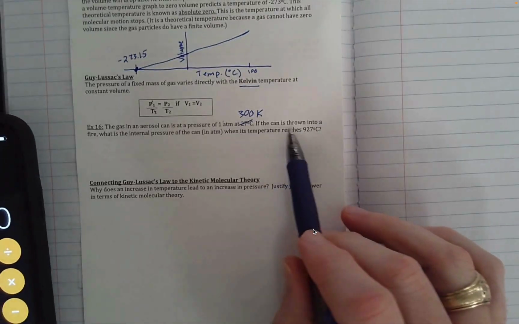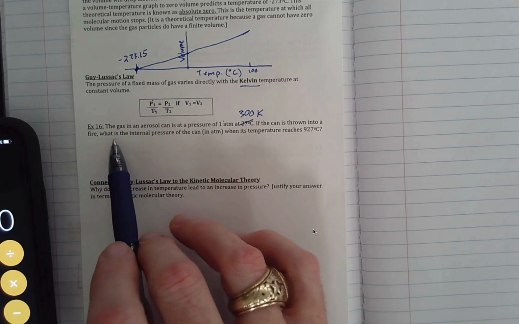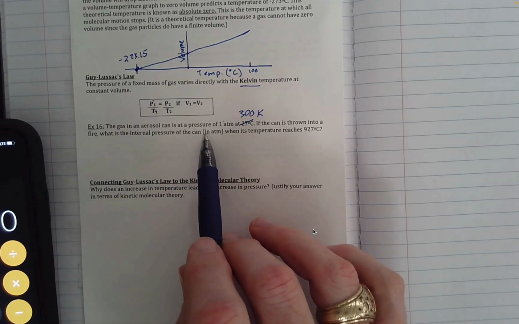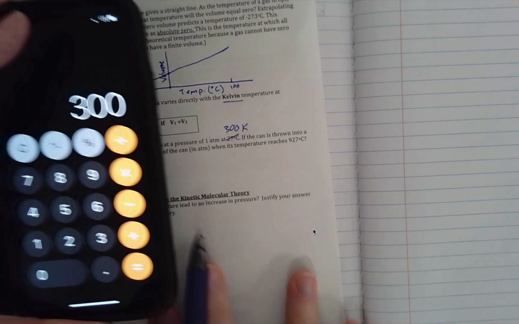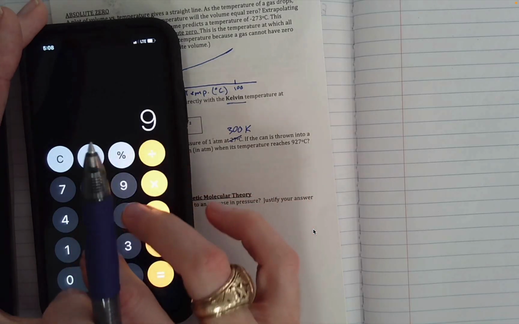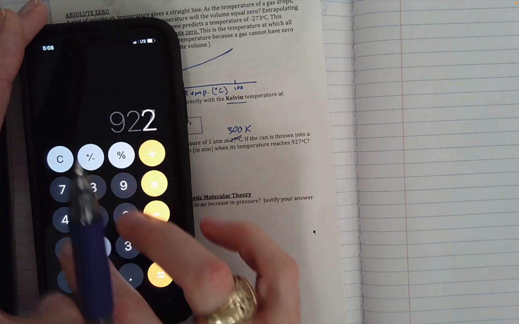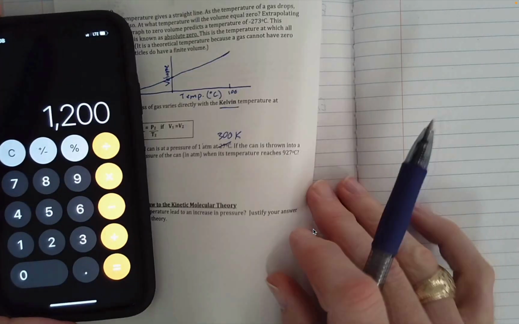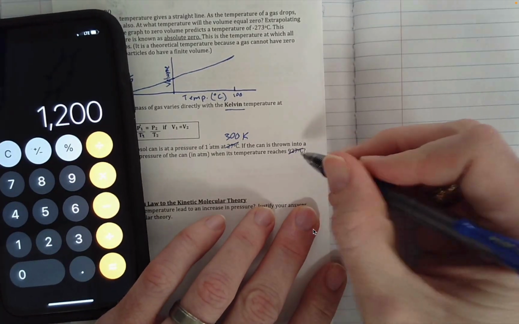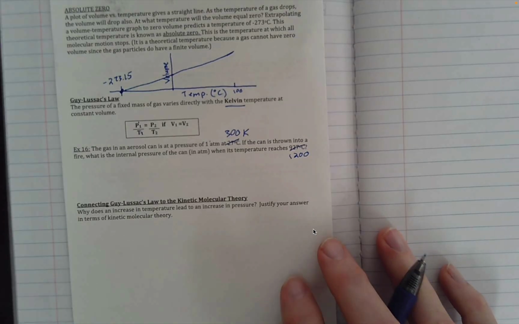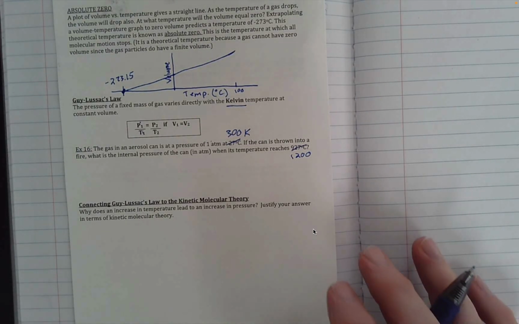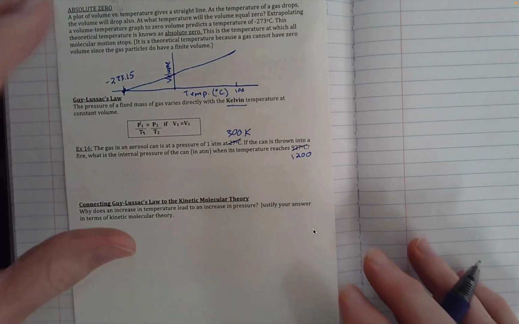If the can is thrown into a fire, what is the internal pressure of the can in atmospheres when the temperature reaches 927 degrees Celsius? So 927 plus 273 is equal to 1200. Okay, good.